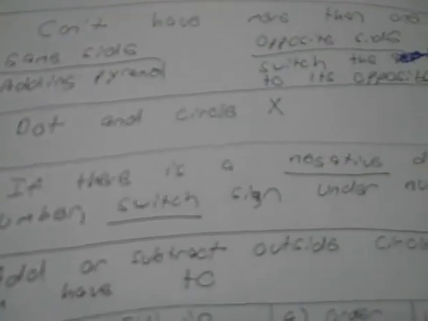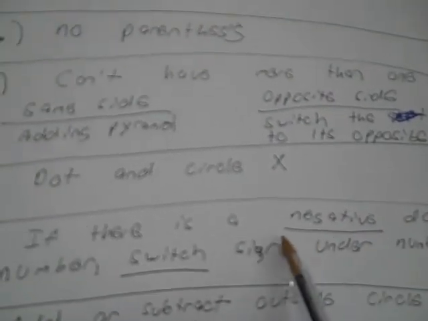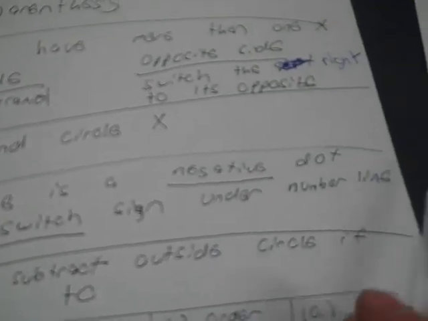Dot and circle the x. And now, under this number line, after I do the dot circle, I got to decide if I'm going to switch the sign or not. Okay? Now, again, if there's a negative dot number, you got to switch the sign under the number line. So that's a negative, so we got to turn that sign so it goes the other direction. Because when you multiply or divide by a negative on both sides, you're going to switch it, and that dot number tells me that.